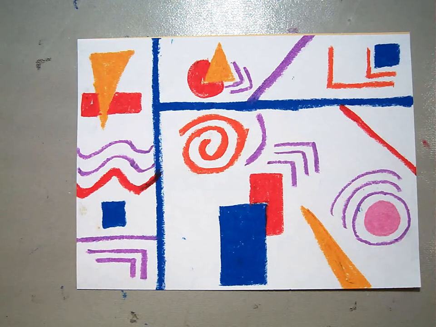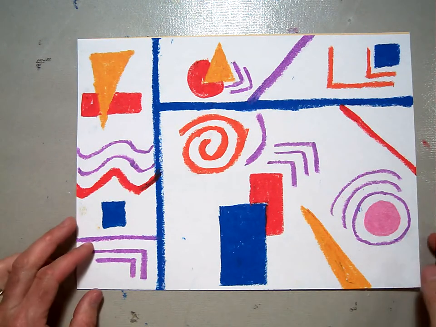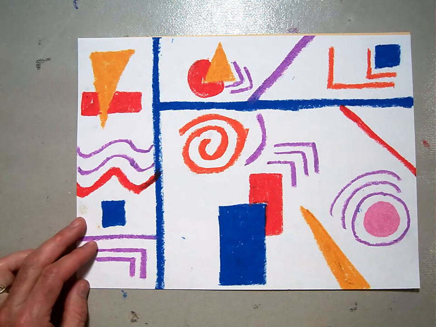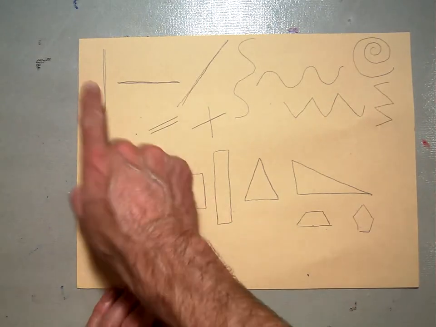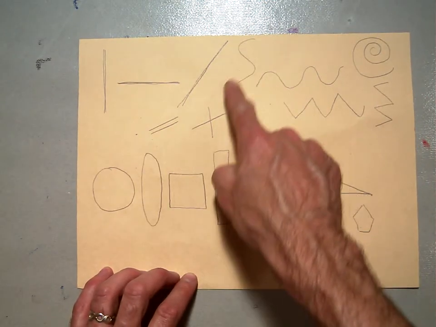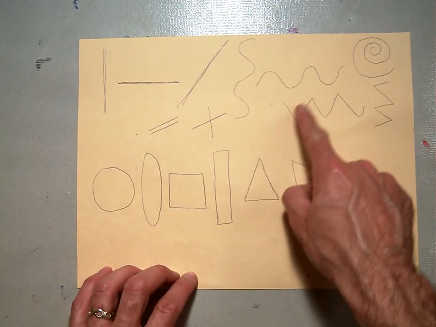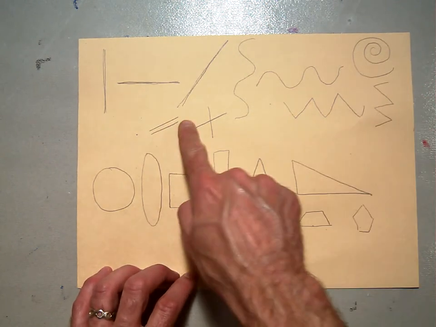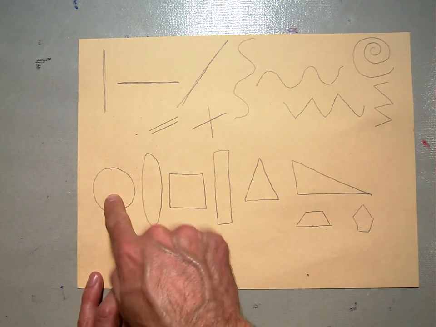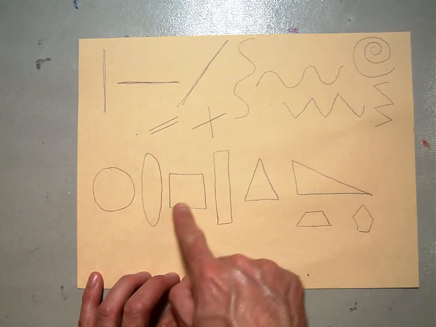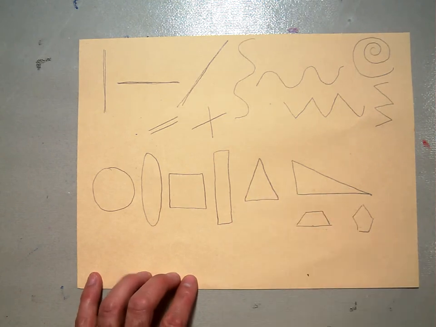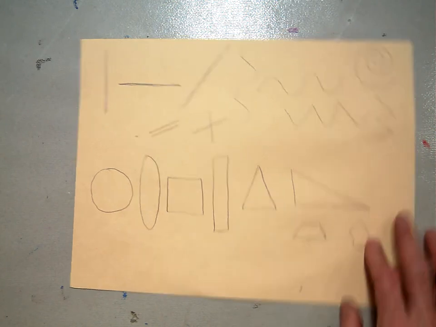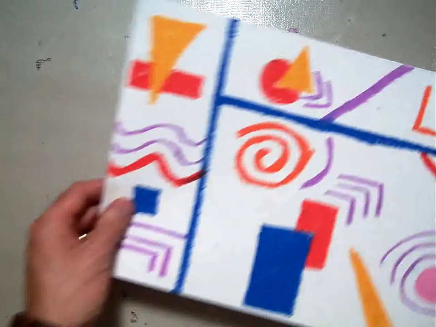In this section of our Kandinsky videos, we are going to be making our composition out of oil pastels. In our last session, we just reviewed some lines: vertical, horizontal, diagonal, wavy, zigzag, swirly, parallel, intersecting. We reviewed some shapes: circles, ovals, squares, rectangles, triangles. A trapezoid and a pentagon were some extra ones we talked about. Now we're going to talk about how we fit them all together into a composition.